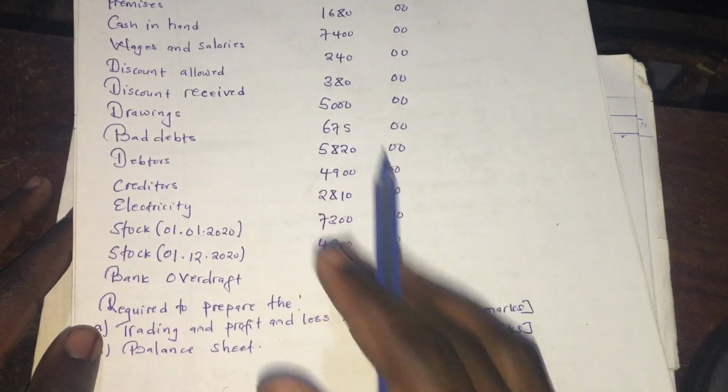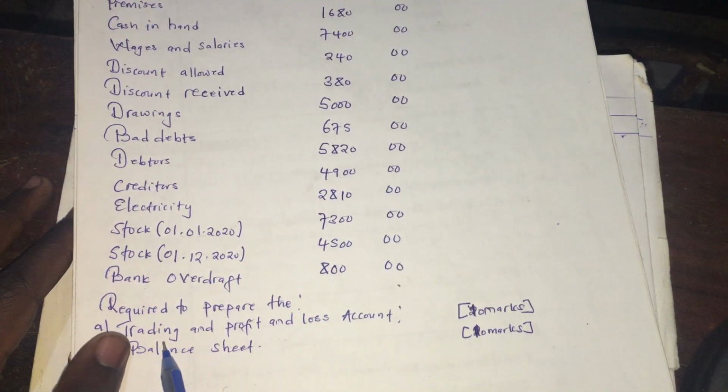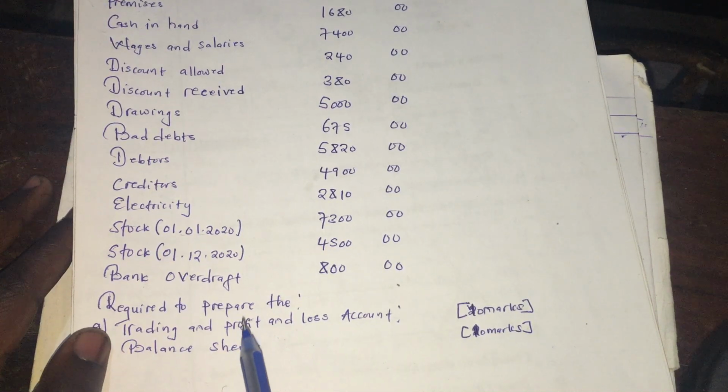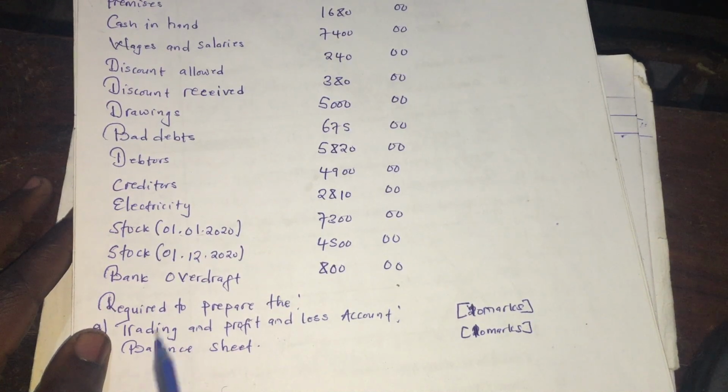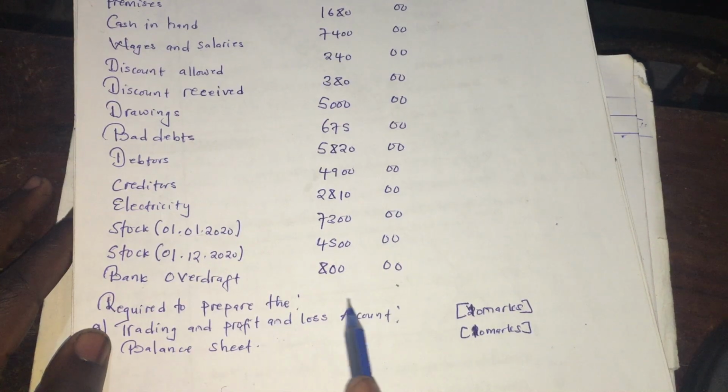Here it says trading, then profit and loss account, so you should first start by entering items which should be in the trading account. We do have the trading account and the profit and loss account.